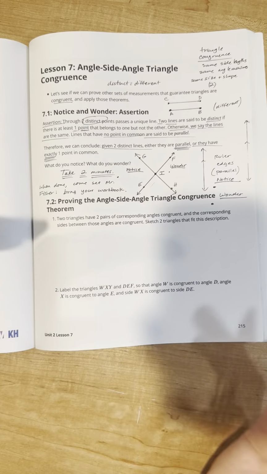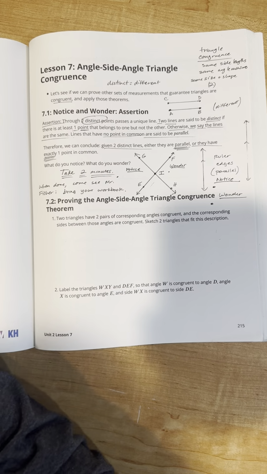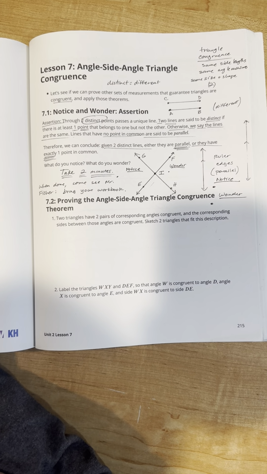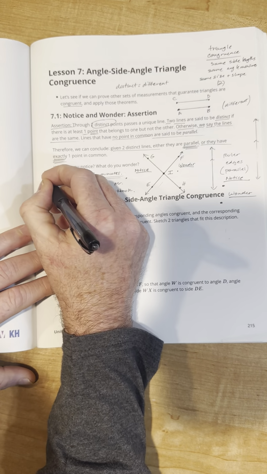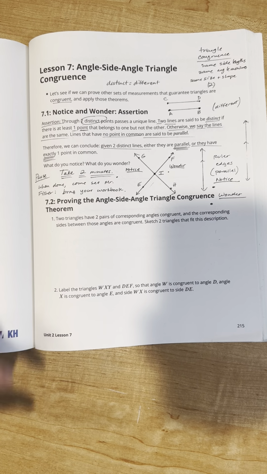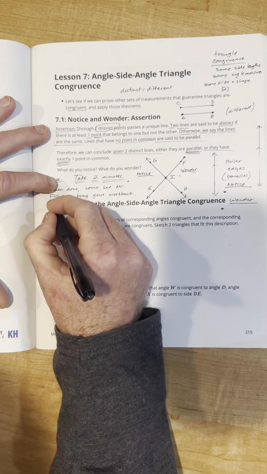Just show me your workbook that you completed it. You also want to pause the video when you're done with the notice and wondering for each. Bring me your workbook, and then you'll move on to 7.2 right here.